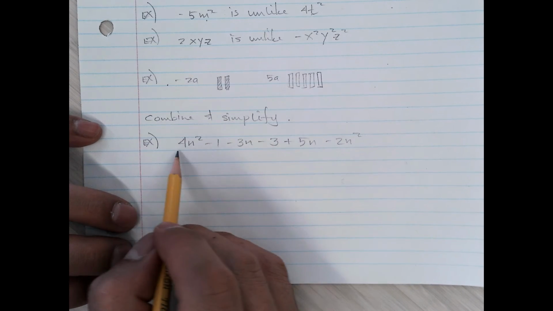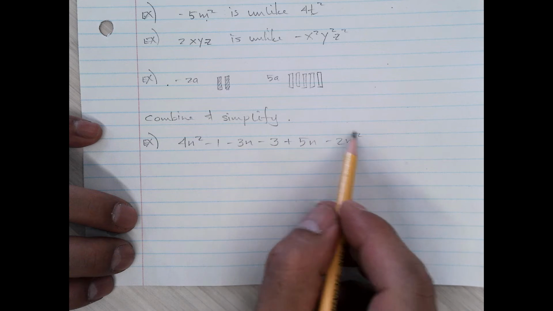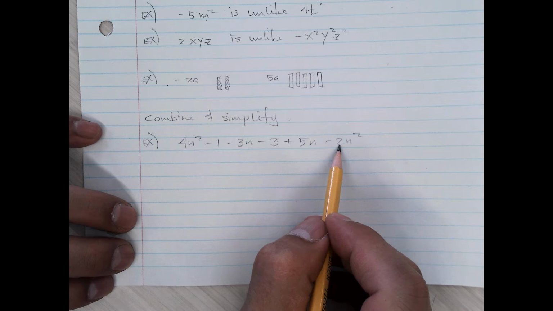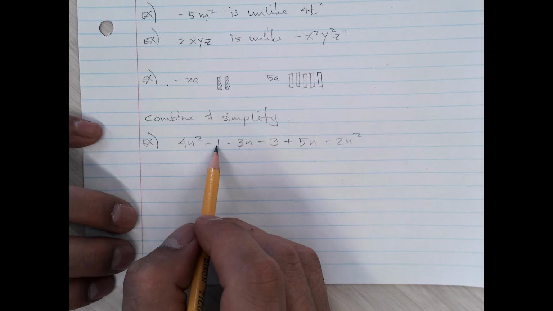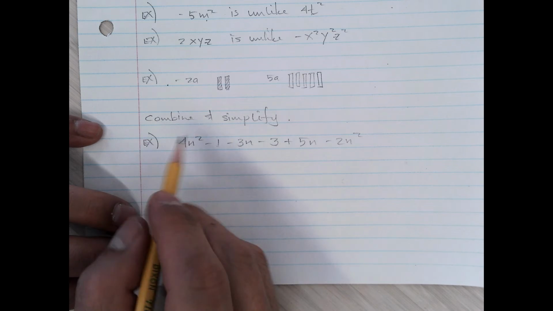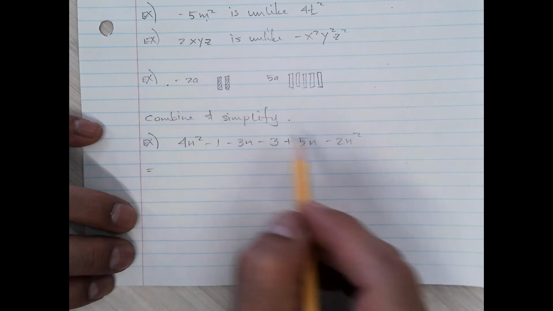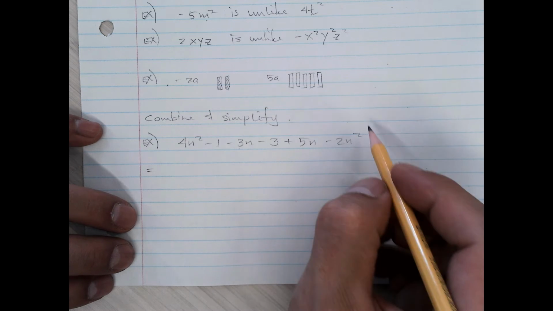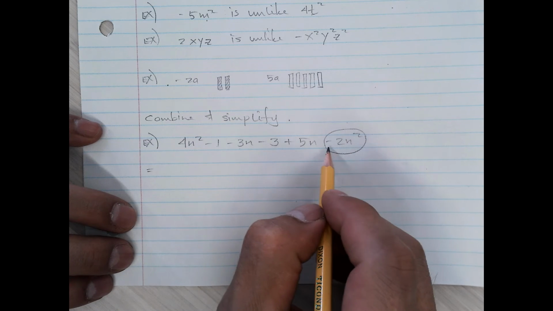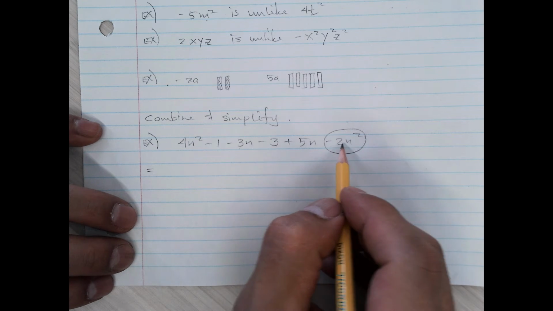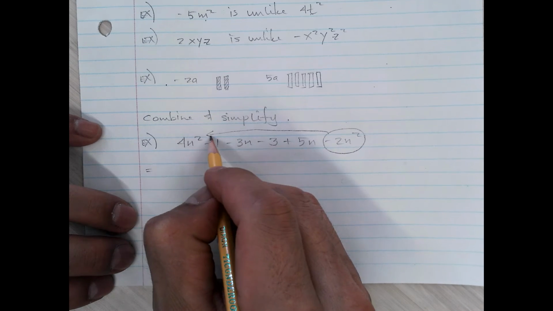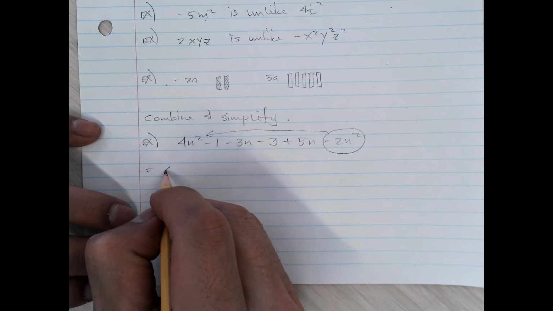Basically, the first thing I'm going to do is shuffle these around so that the like terms are beside each other. I'm going to have the n squareds together, the n's together, and then the integers together. But the one thing I noted from class is when you're shuffling these around, or the real word is translocating, make sure that you take the sign in front of that term with it. So if I'm going to move this 2n squared, it's actually negative 2n squared. It's going to move beside this 4n squared. And so the next line is going to look like this.